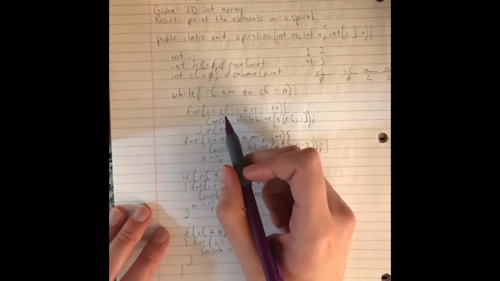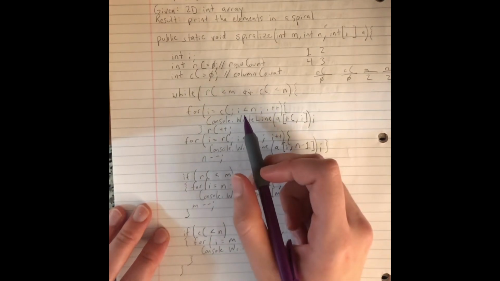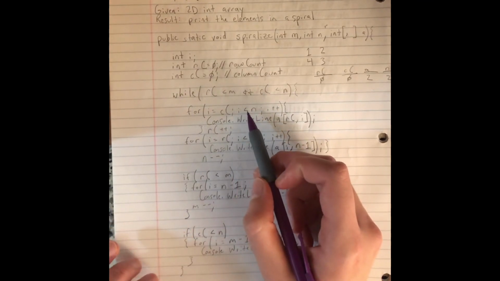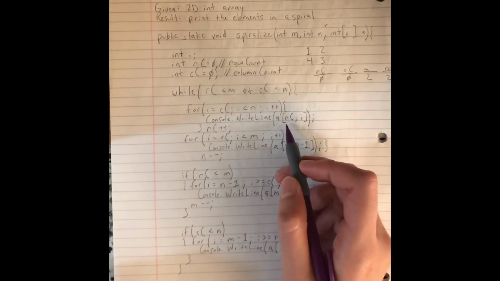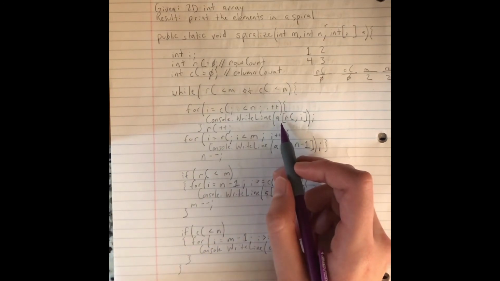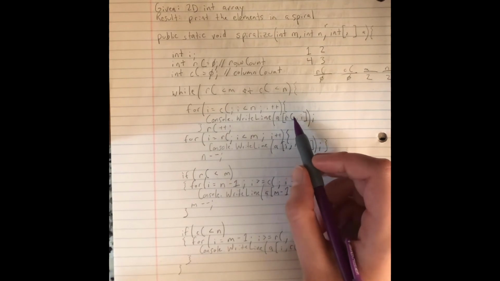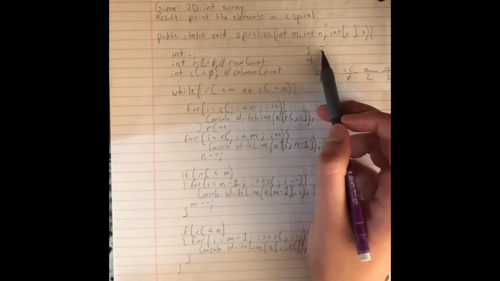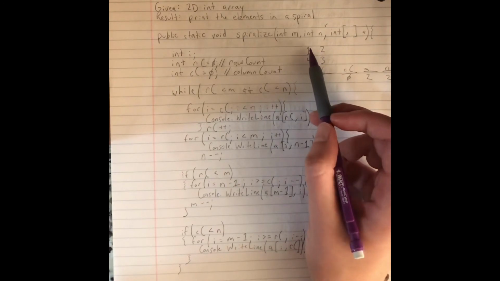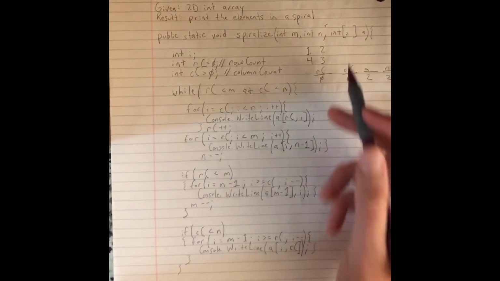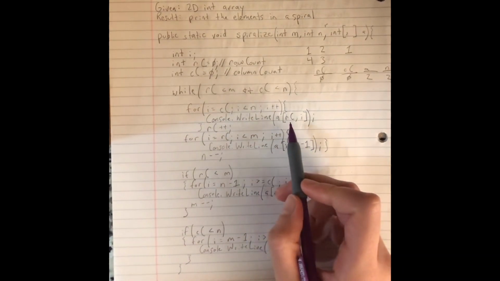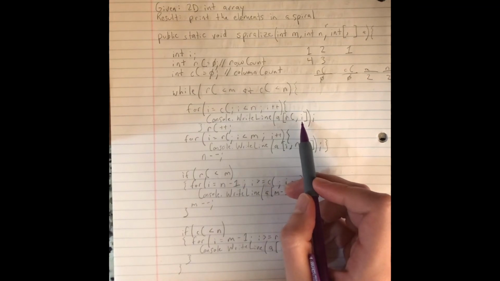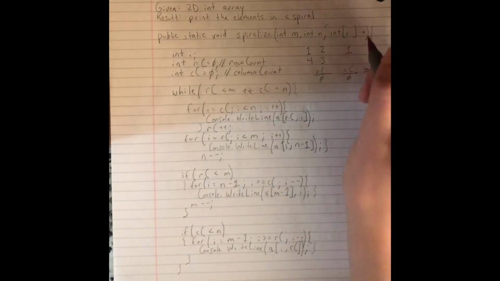So start I at 0 until I reaches n, increment I. We'll print out in the 0th row, I equals 0, so we print 0, 0, which is 1, and then we increment I. We'll print out 0, 1, which is 2.